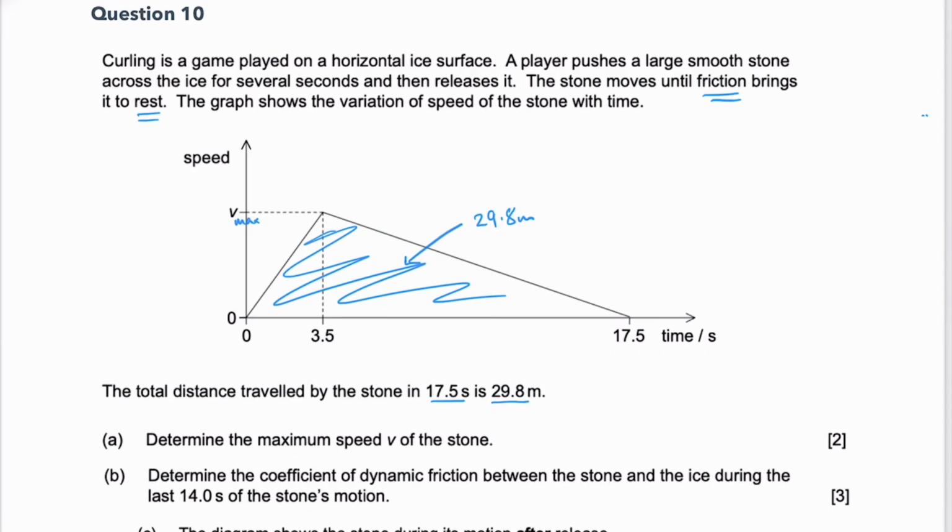What the first question asks is determine the maximum speed v of the stone. We want to find out what this value is here, and that is this line here. We want to find out the length of that line. We can do that by recognising that the area of this triangle here is a half base times height, and the area of that triangle there is a half base times height. And the total area of the two of those is equal to 29.8. So I'm going to start my working out up here.